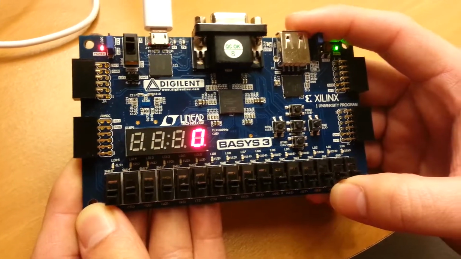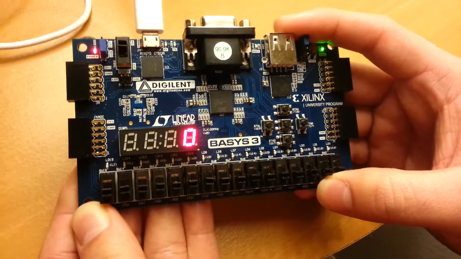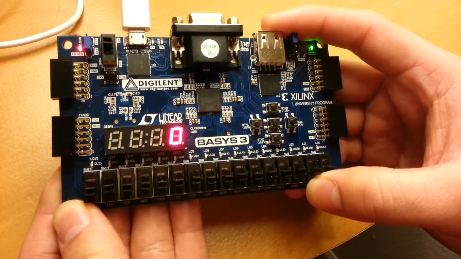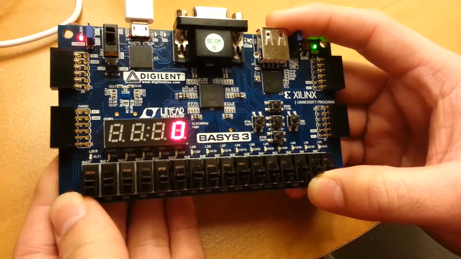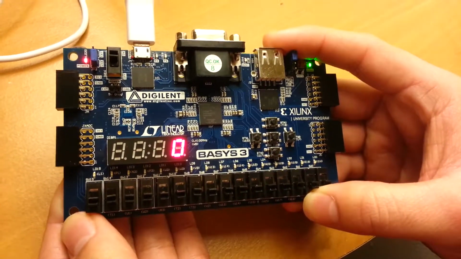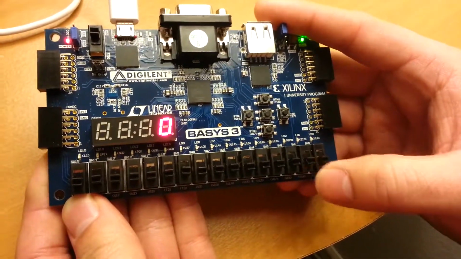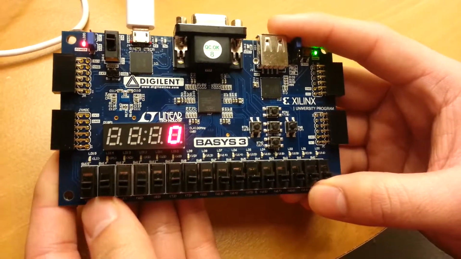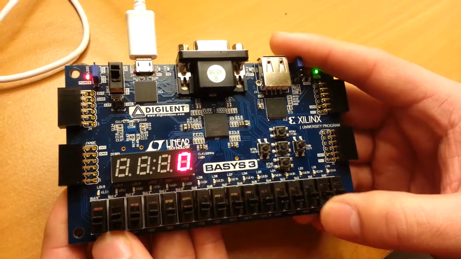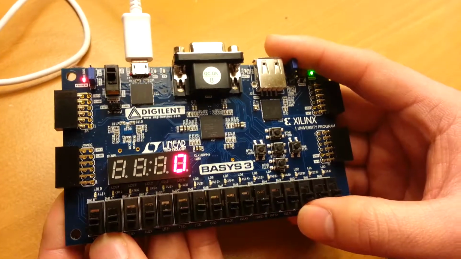So I'm going to demonstrate my final project. The final project is a combination of a 2-bit adder, a 2-bit subtractor, a 2-bit multiplier, and a 6-bit comparator. And these two switches act as the opcode, which allow you to select which operation to do. So right now I have it at 00, which is selecting the adder operation.